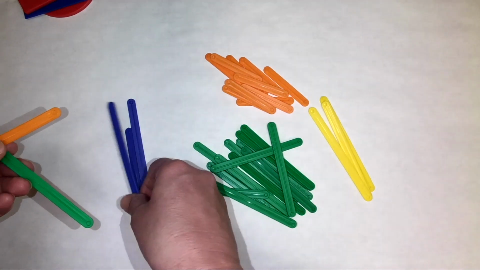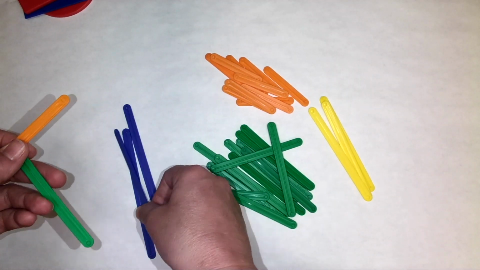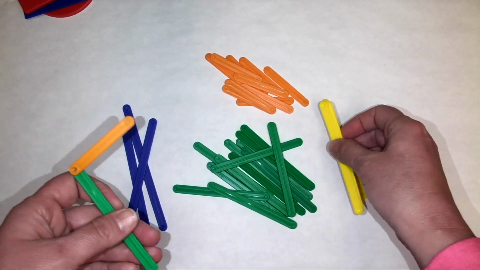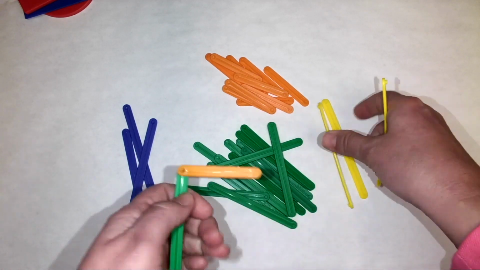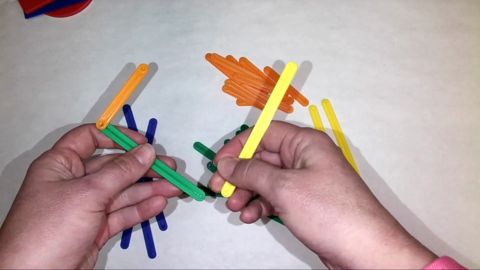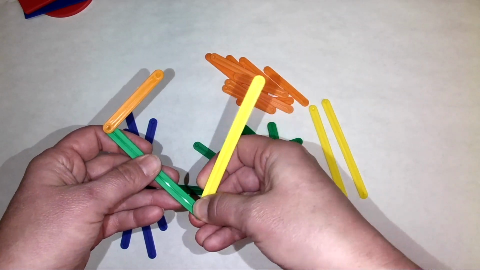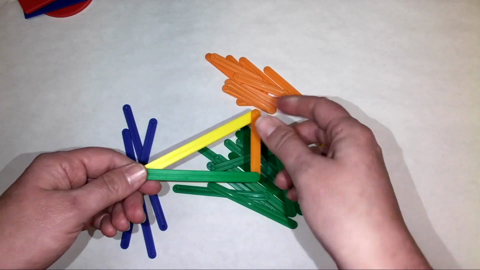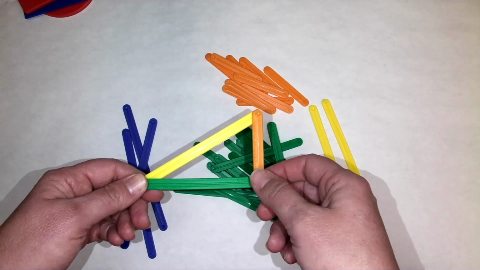Well, a triangle would involve 3 line segments. Let me see if I can make a triangle here. I'll make it with my yellow line segment. And I can pin these together, just as you see here, to create a triangle. That is a shape that has 3 sides, and then it's created 3 angles, 1, 2, 3.